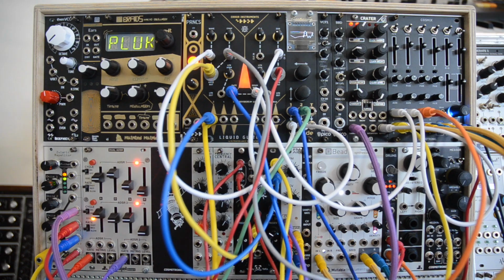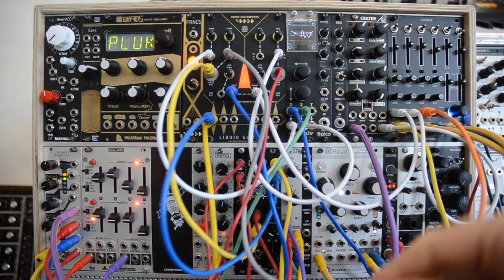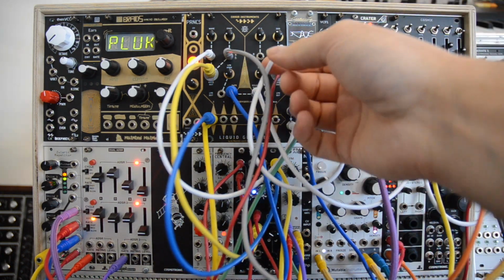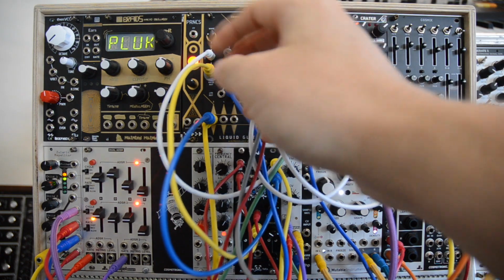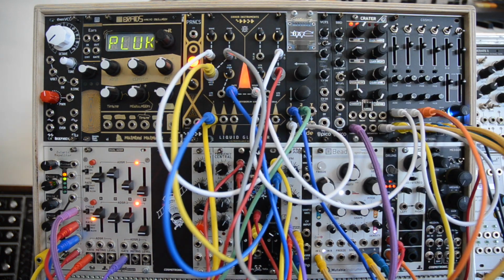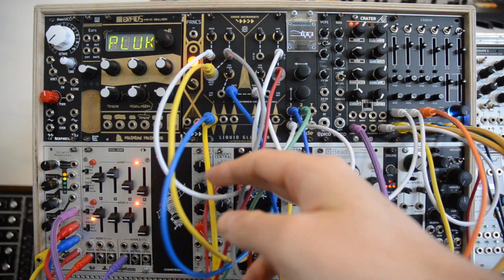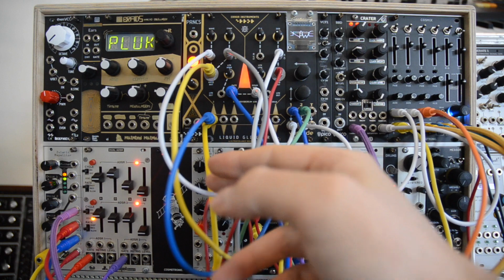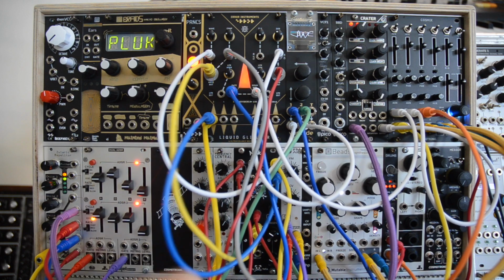And I'm just using the different outputs on the FM8 and I've patched those into the CV inputs for the wave, the compressed wave and the sub. And I'm also using the clock on Liquid Glitcher to clock Zularic repetitor.